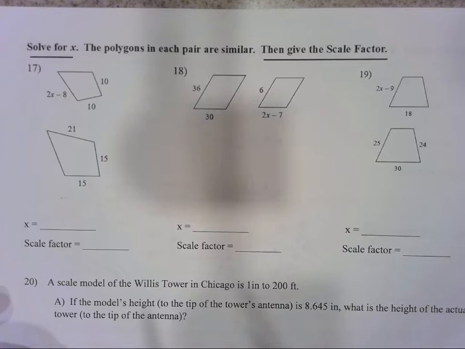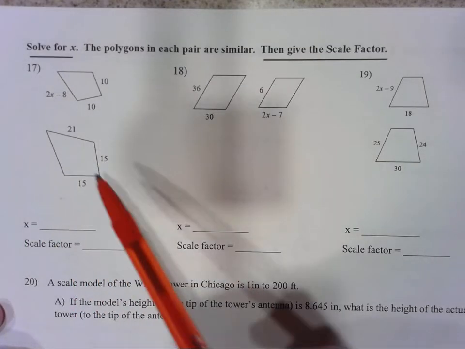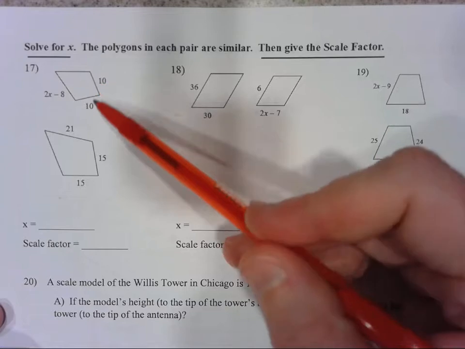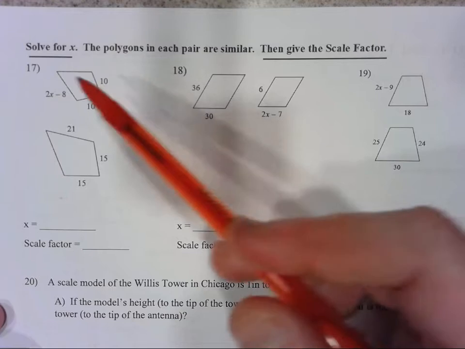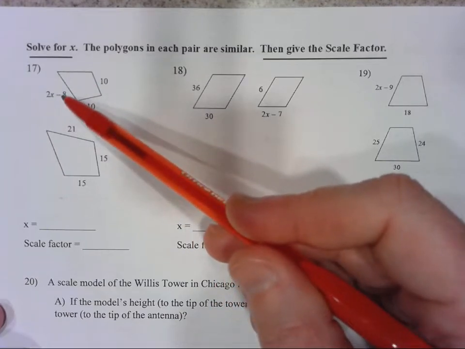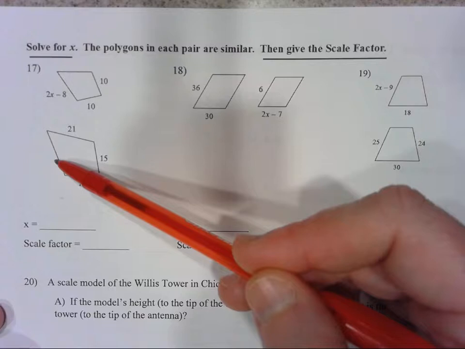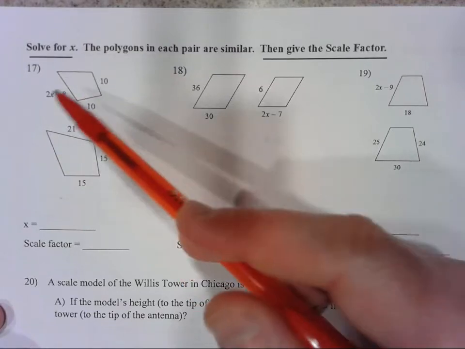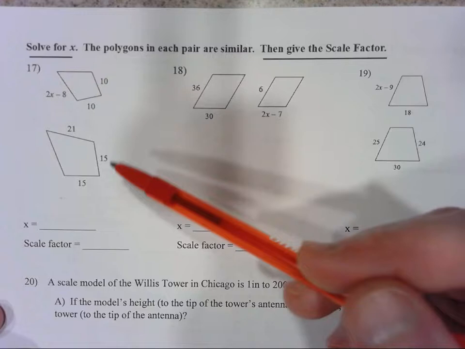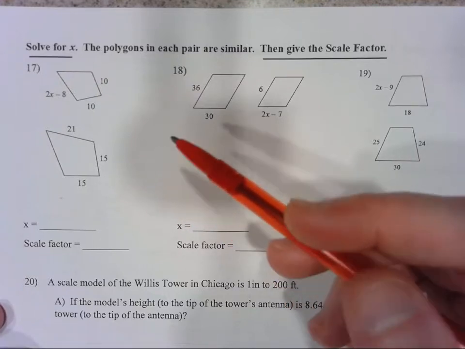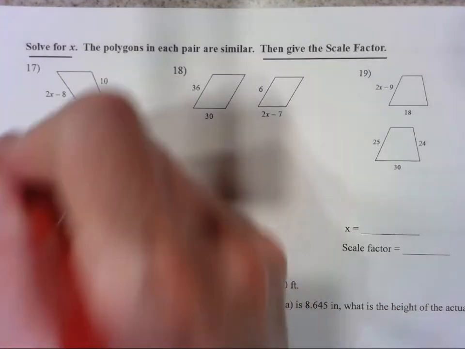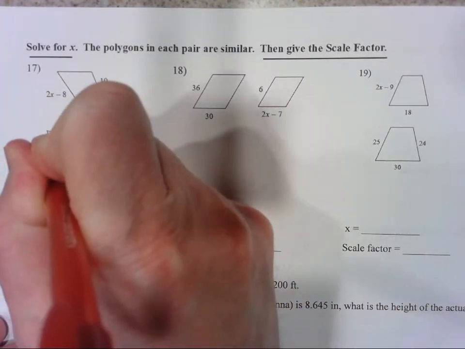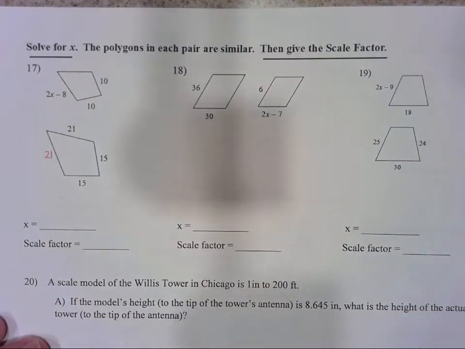So the first thing in number 17 that I notice, I see 15, 15, 10, 10. Those sides are the same. But if these are similar, I don't really know, does 2x minus 8 line up with this one, or is this sort of a reflection, and will this line up with the 21? Will it correspond to the 21? Ideally I would have a little bit more information, so hopefully I'm mentioning this to you in class that we're going to use 21 as the length of this side as well, so that takes away that confusion.